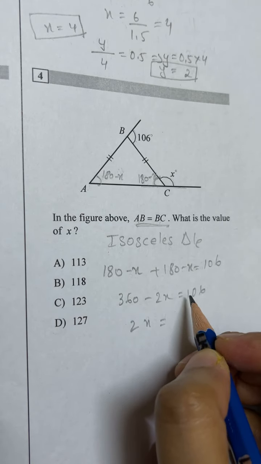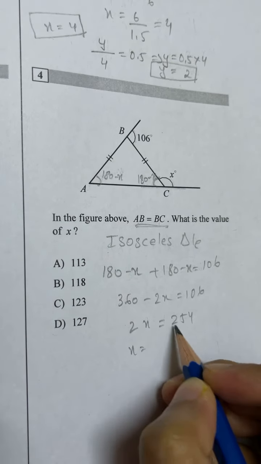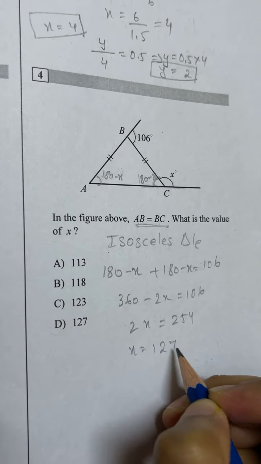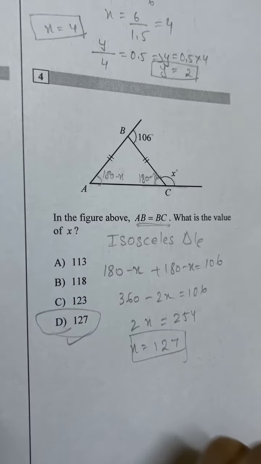360 minus 106. That will give you 254. x is equal to 254 divided by 2. That's just equal to 127. That's your value of x and option D.